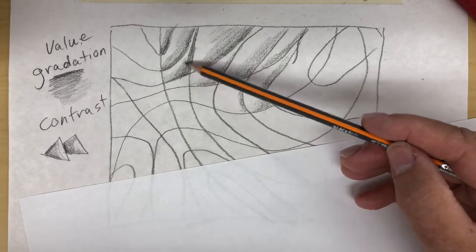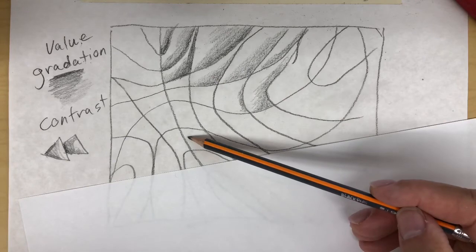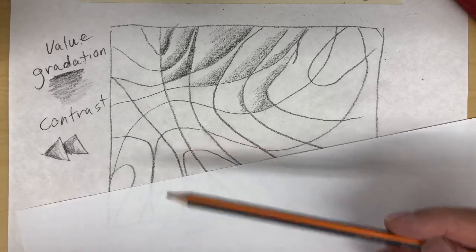The dark is right next to a light there on each one of these, so we can see each individual piece.